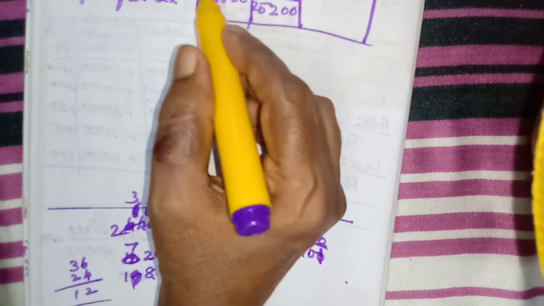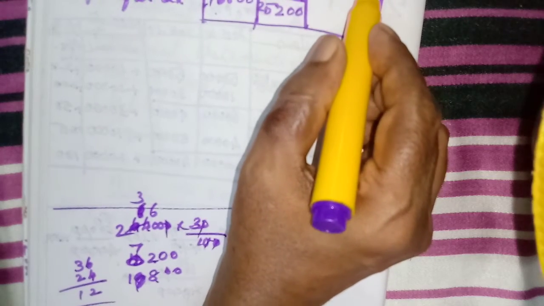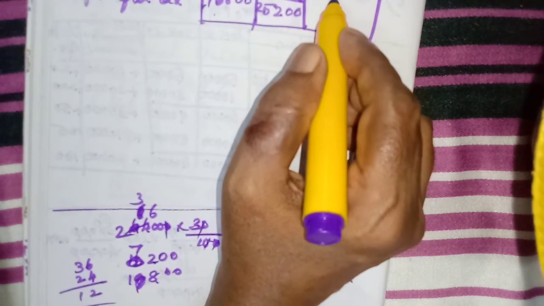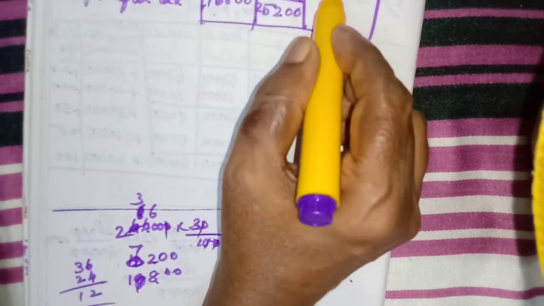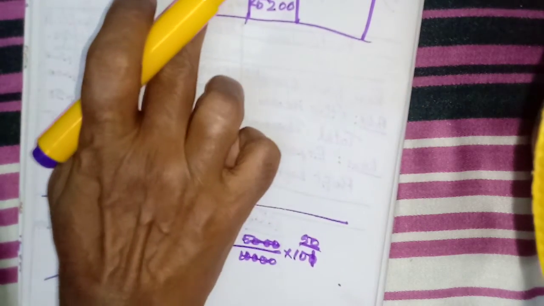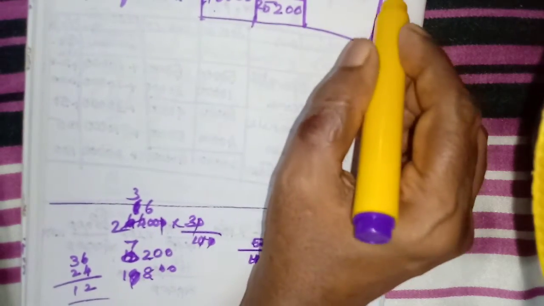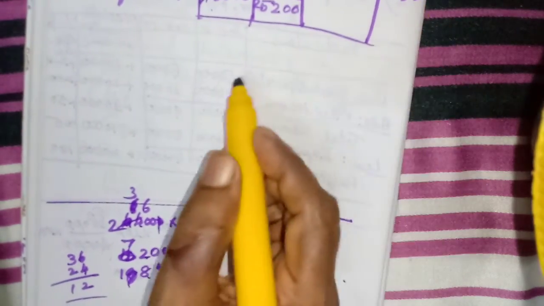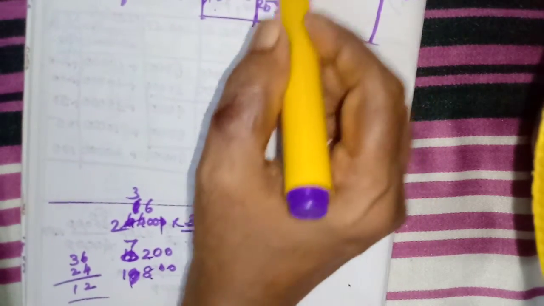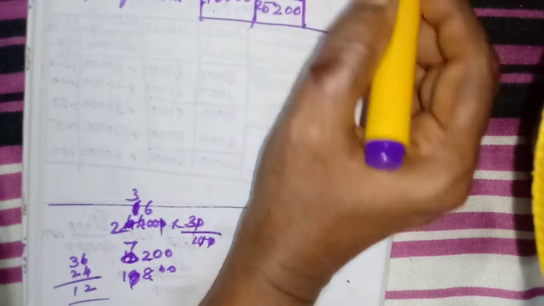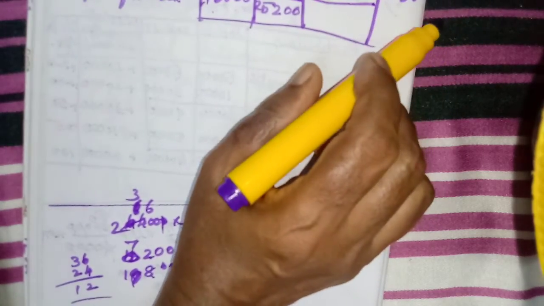Here how much is increased? Deduct from this one. 0, 0. 8 minus 2, 6. 10 minus 7, 3. So again in 7,200 half of the amount is 3,600. So again 50%. Okay. Here you can draw a line also. Up to this amount you can draw a line. Fully you draw also, no problem.